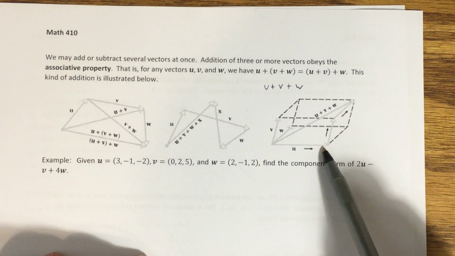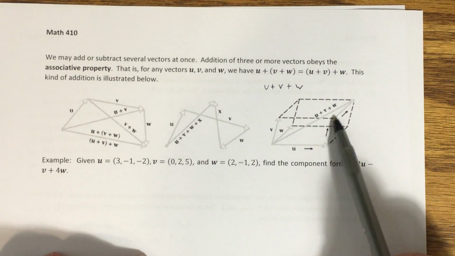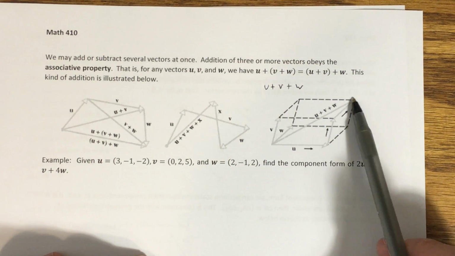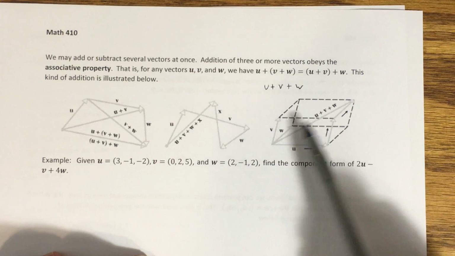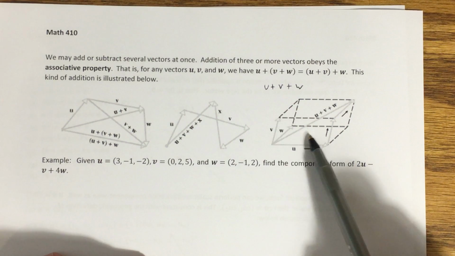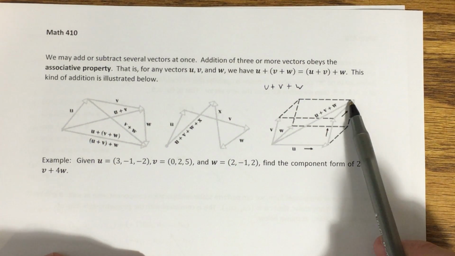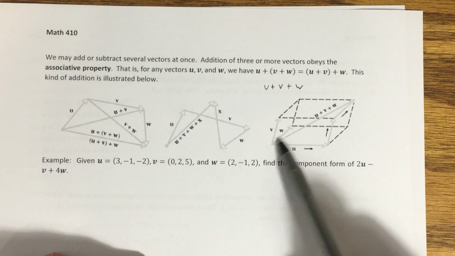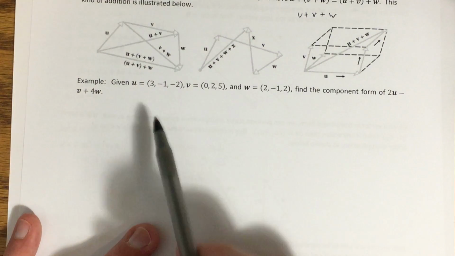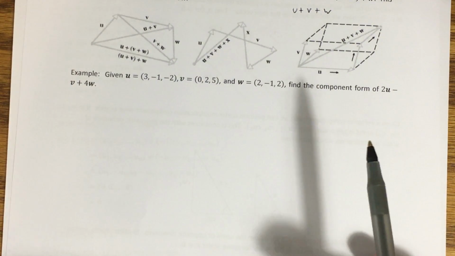This shape right here is called a parallelepiped. It's a three-dimensional solid, all of whose faces are parallelograms. We'll talk about these at the end of chapter 3. The sum of those three vectors will end up being a diagonal using this initial point and the opposite point as its initial and terminal point. Okay? All right, let's do an example where we use some of these operations but in component form.